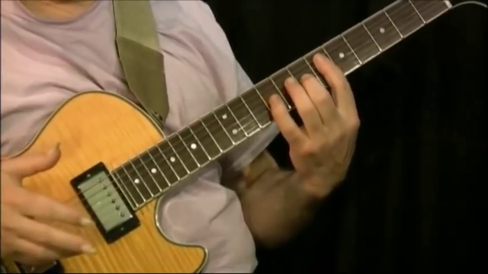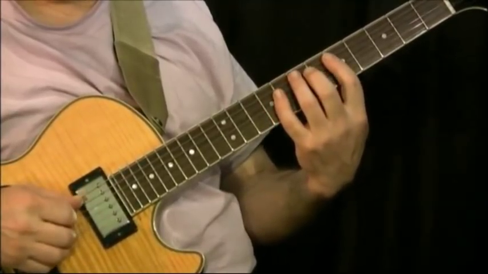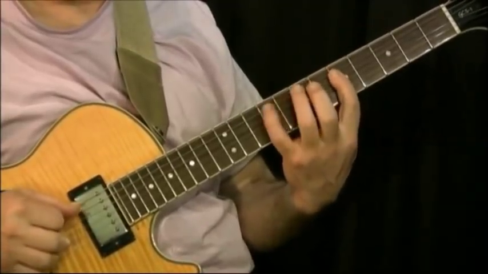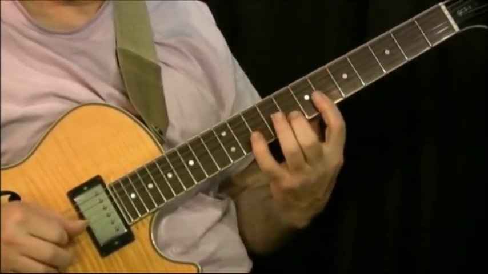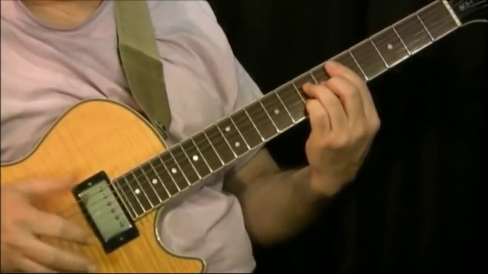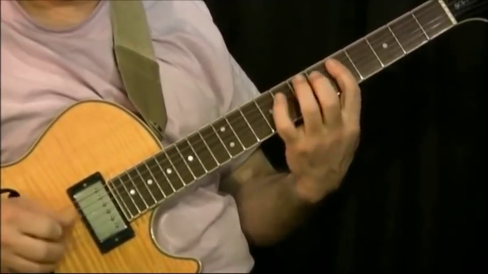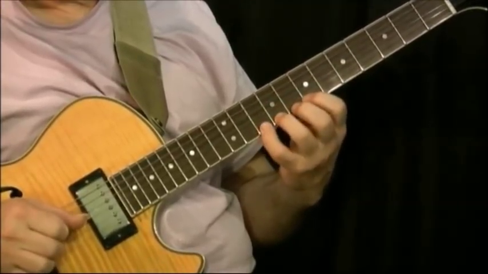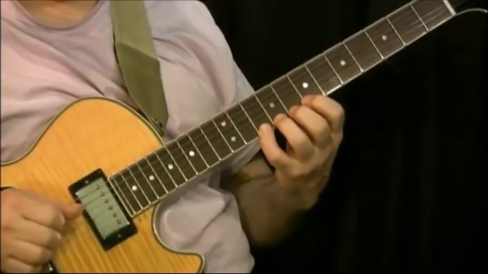So if you want to put it that way in terms of modes, when I play a scale over D minor, it's going to be the D Dorian mode. And when I play the D major, that's going to be the Ionian mode, or the major scale. And why is this important?